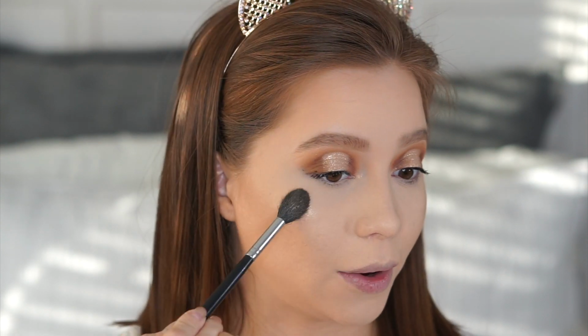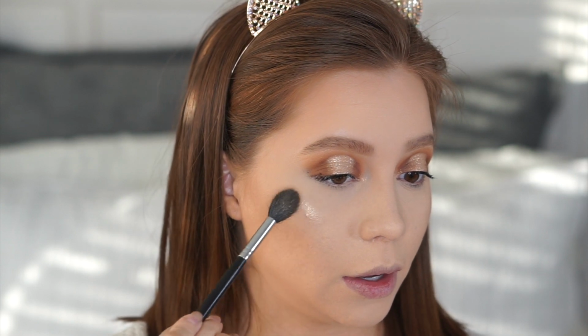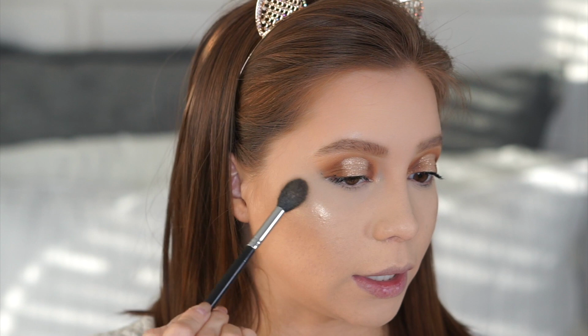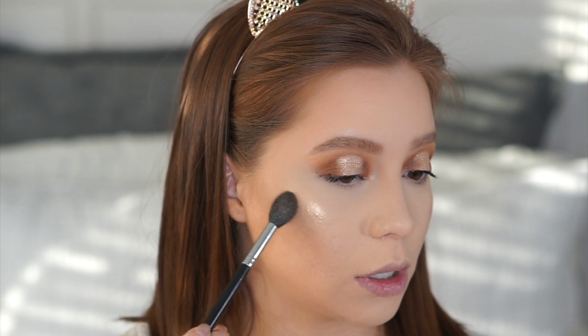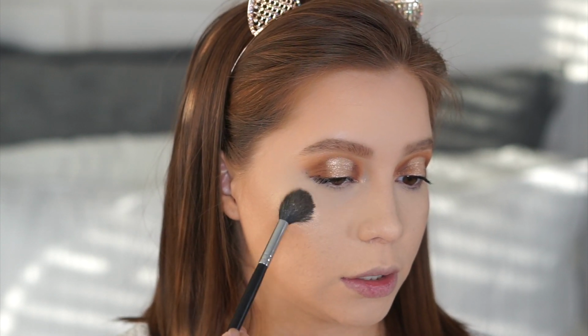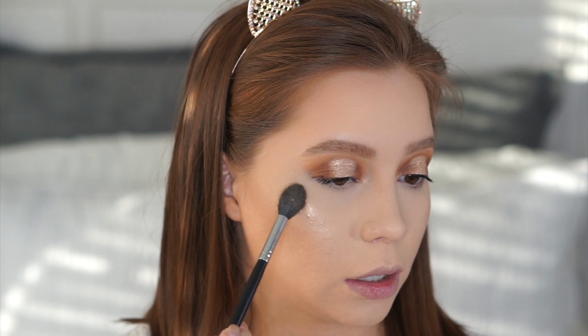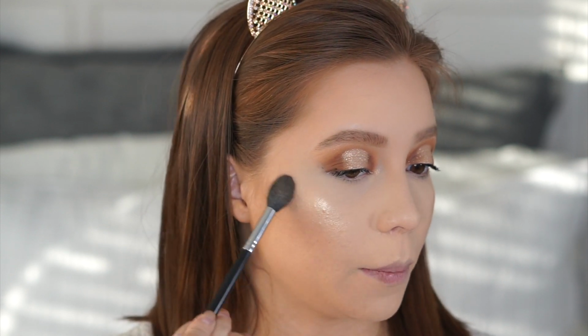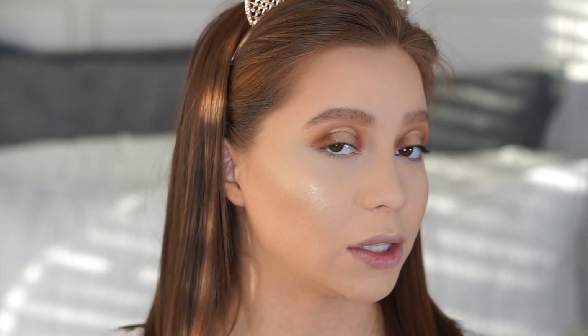You don't have to put so much like I am, but I go ahead and pat it on right here where I want it, and then I will slowly, in circular motions, blend out the edges so it's not just that one little circle on my face. Bam, that's bright.